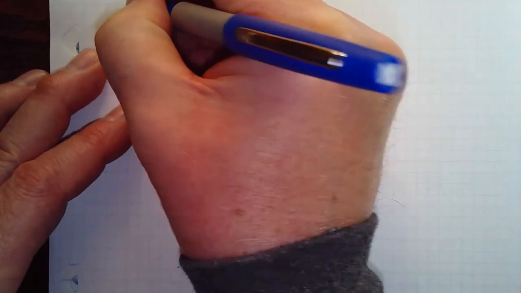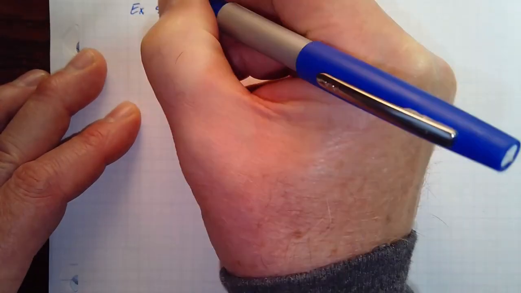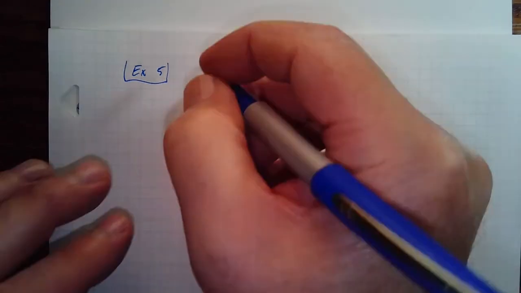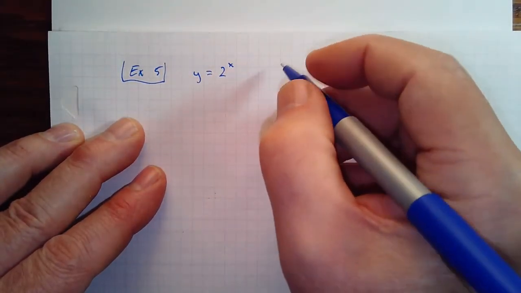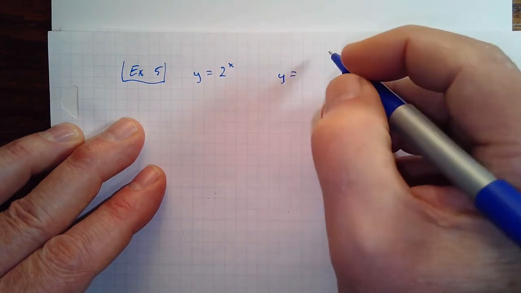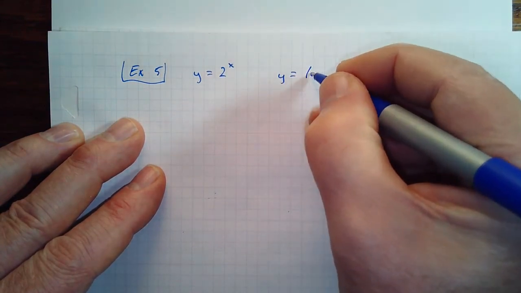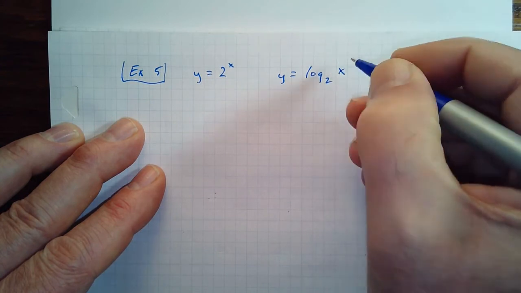Let's say they give us, for this next one, this will go with example 5, and they give us y equals 2 to the x, and they want us to graph y equals log base 2 of x.